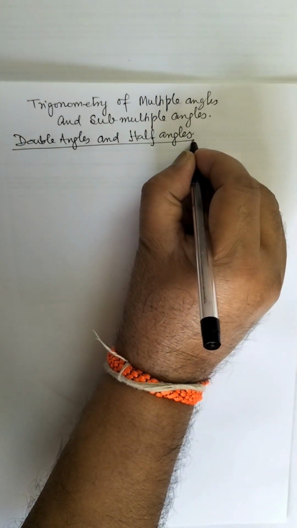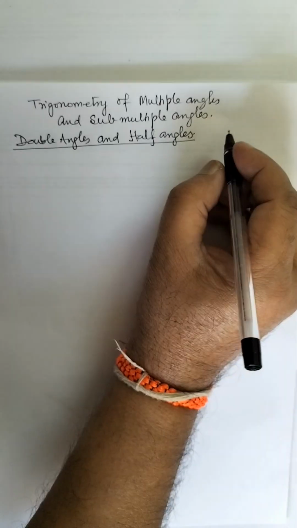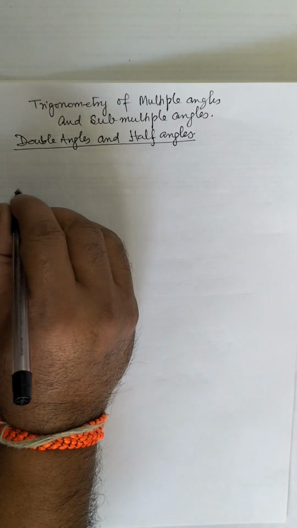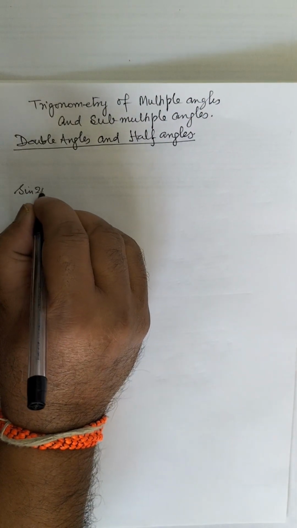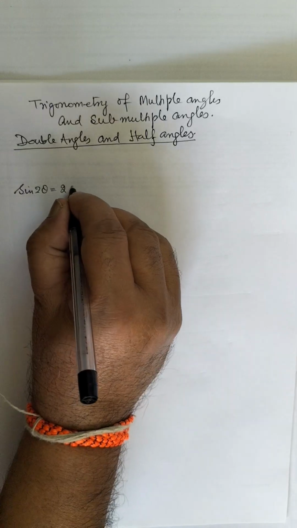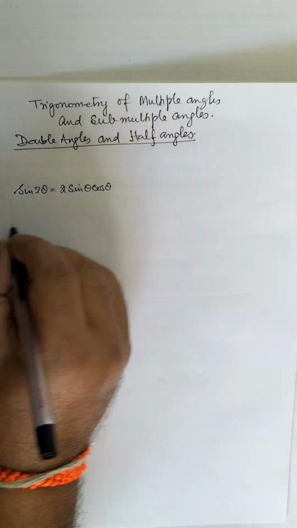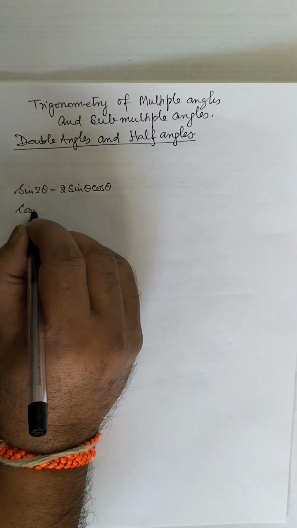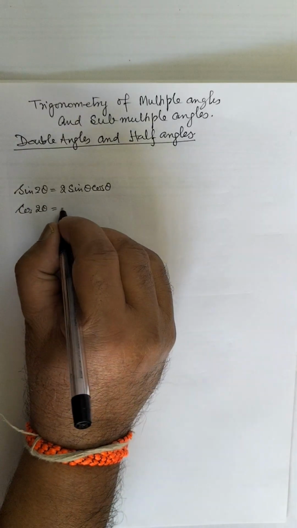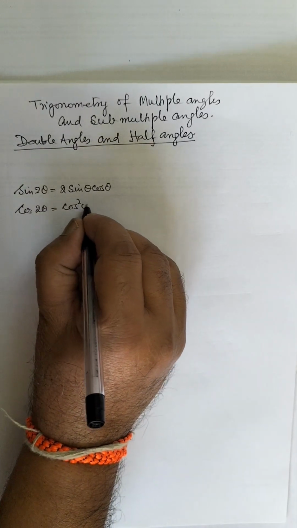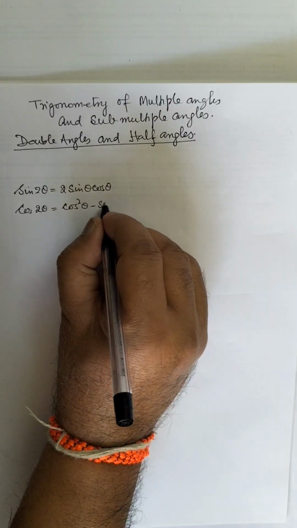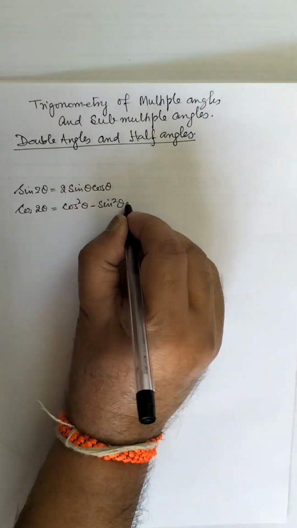Now let us quickly see the important formulas involved. Say sine 2 theta is equal to 2 sine theta cos theta. Similarly, cos 2 theta is equal to cos square theta minus sin square theta.